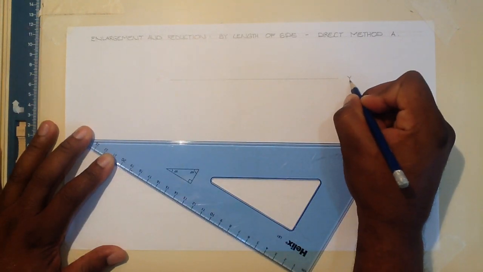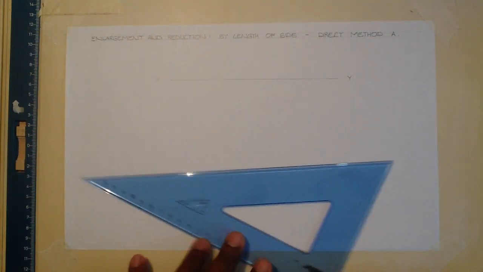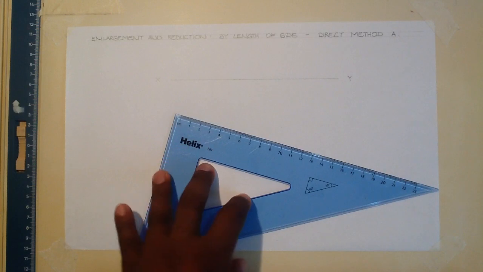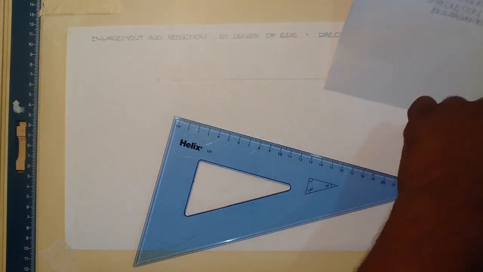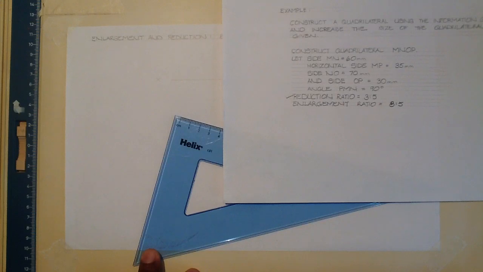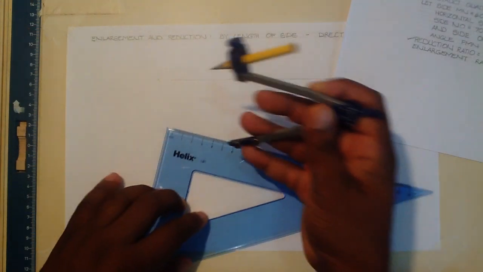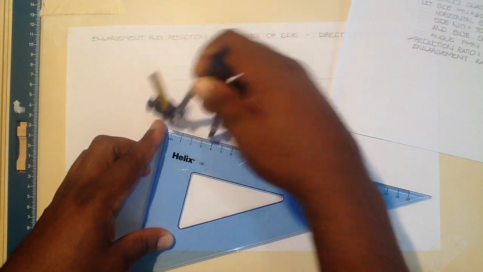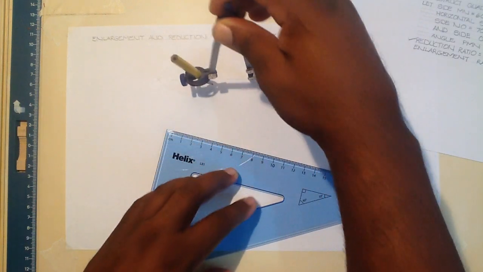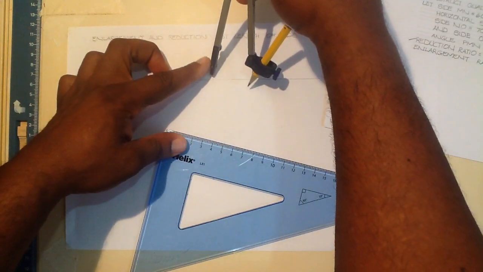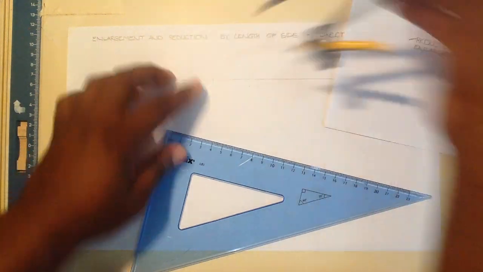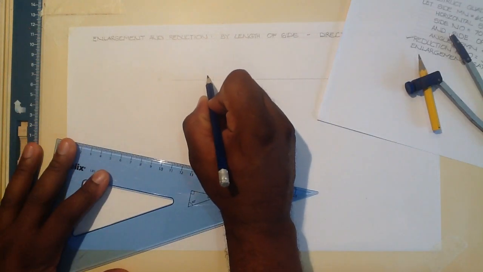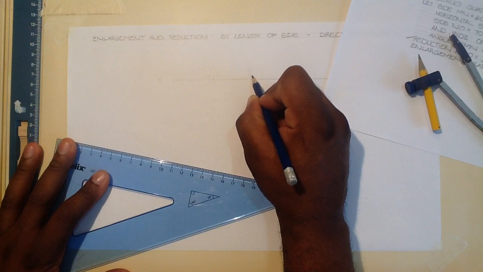So this is my horizontal construction line, and I'm going to use my ruler. I'm going to draw my horizontal side MP at 35 millimeters. I'm going to label my point of intersection.